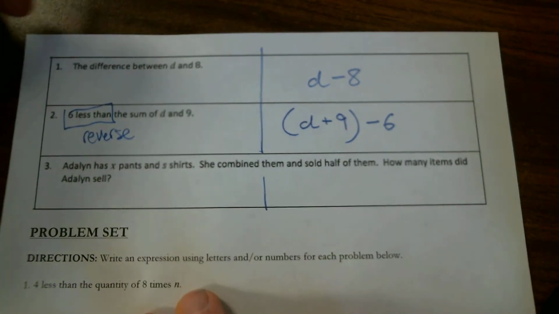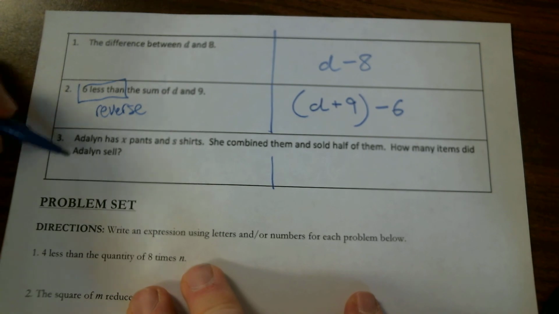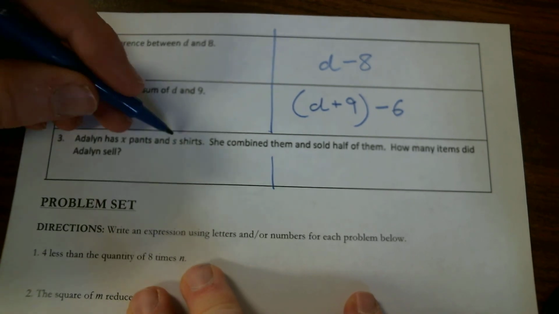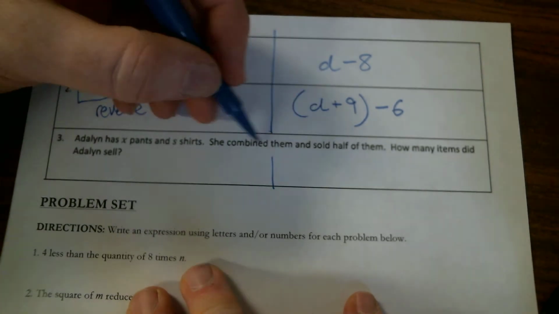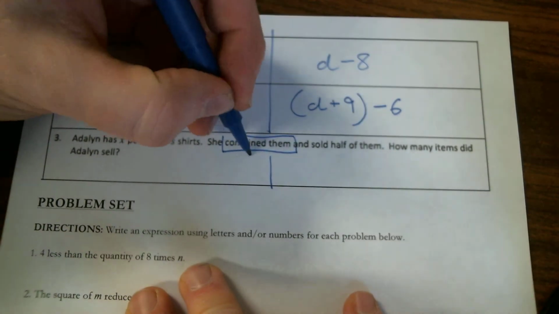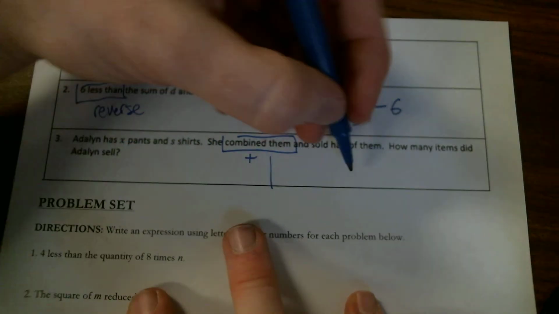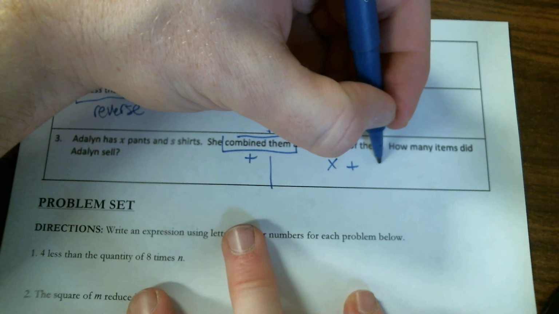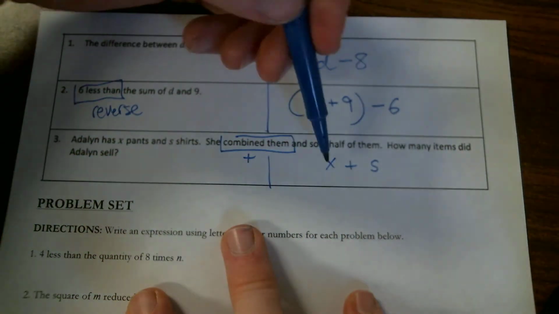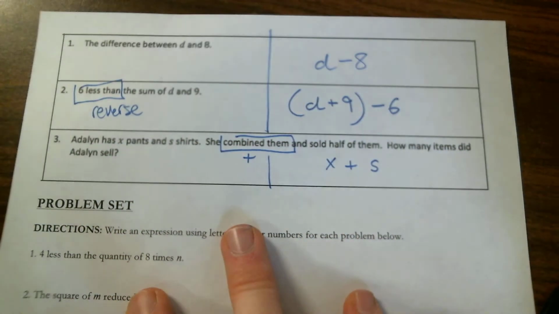And then finally, our last real-world example. It says, Adeline has X pants and S shirts. And she combines them. So first, combines them makes me think to add them. So let's start with that. X plus S. She combines her pants with her shirts.